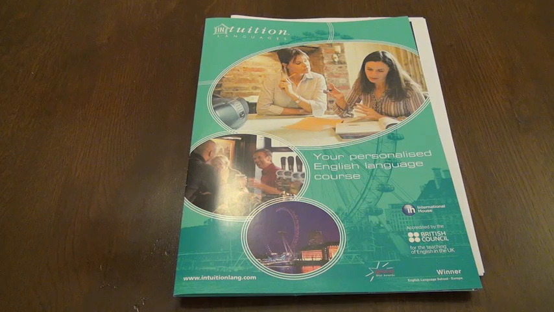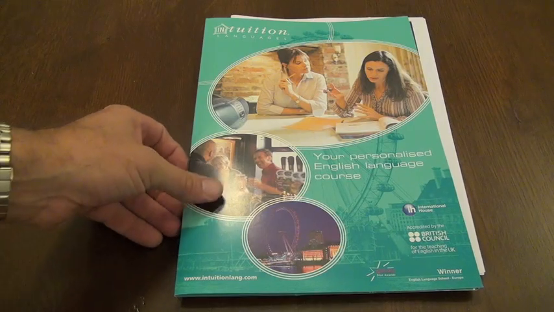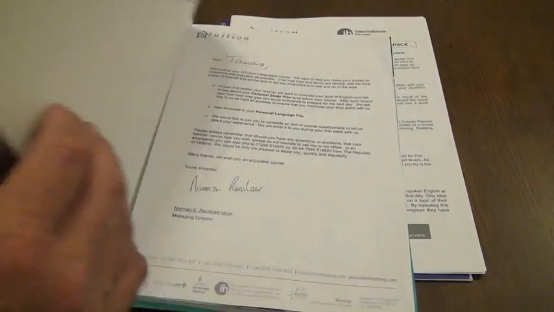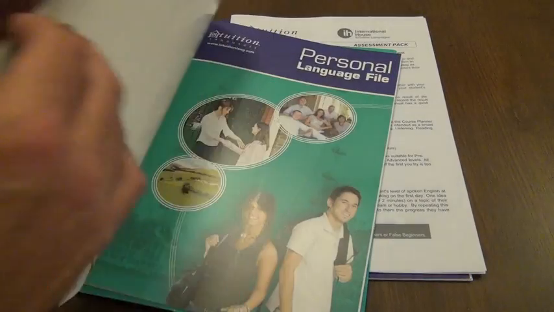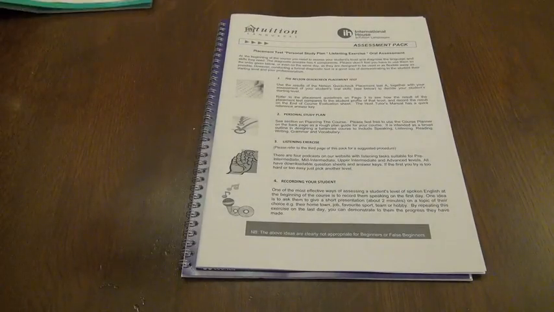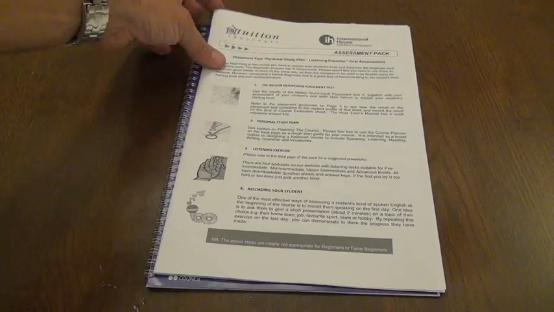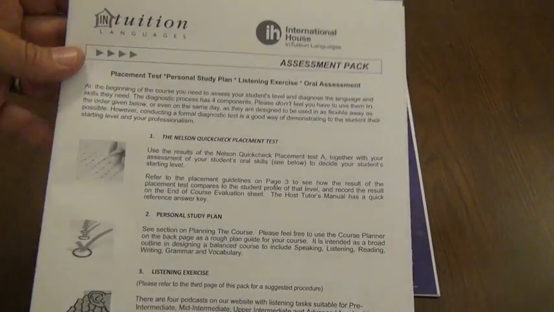Here we have the information that you'll receive in your confirmation pack. It's the personal language course folder to leave in your student's room, along with a welcome letter. Also wanted to cover here the assessment pack, the day one assessment pack, which is split into 4 sections.